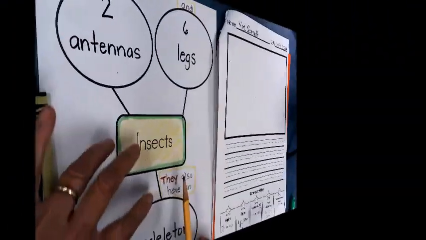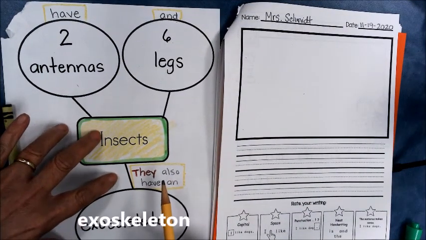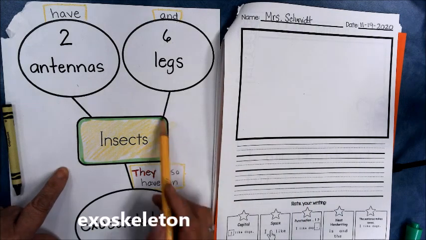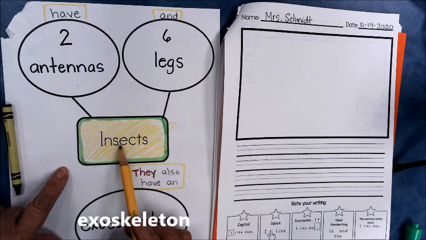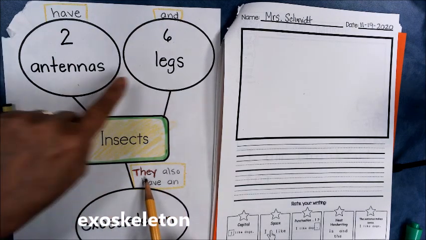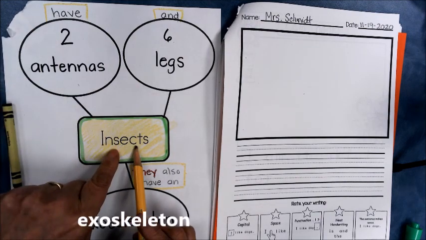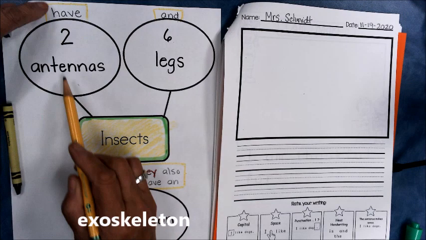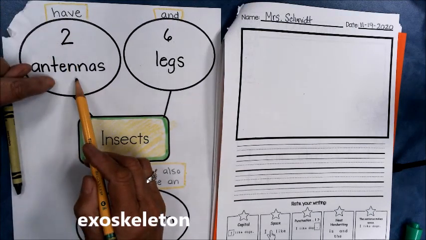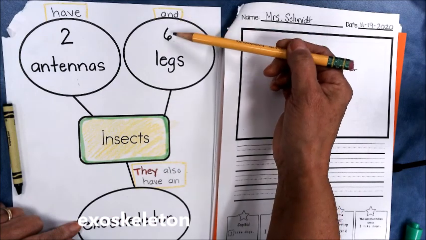Make sure that you have your bubble map, and we're going to use this bubble map to help us with our writing today. So remember we had our topic right in the middle, insects, and then we had our 3 bubbles. Well, these 2 bubbles are going to help us with sentence number 1. So we're going to say insects, we're going to use this word up at the top, have 2 antennas and 6 legs.